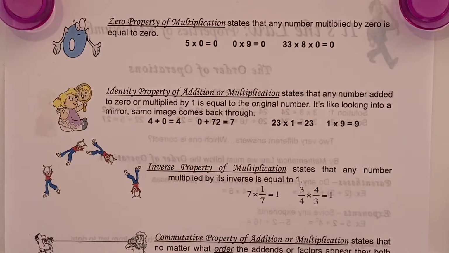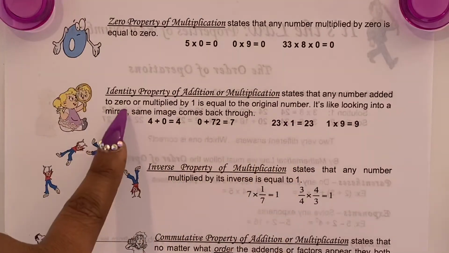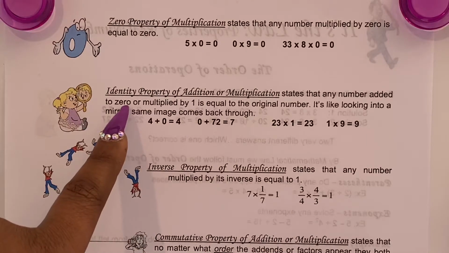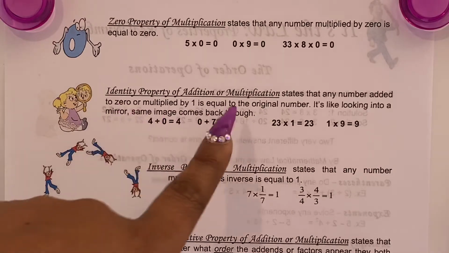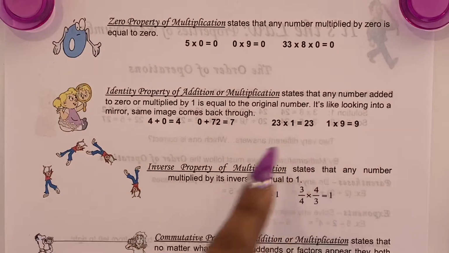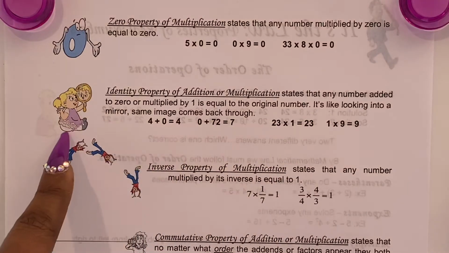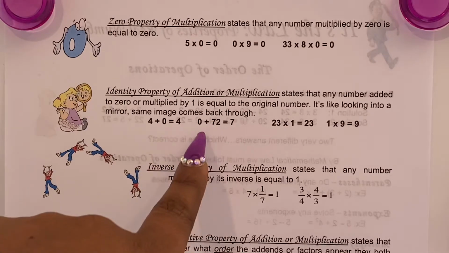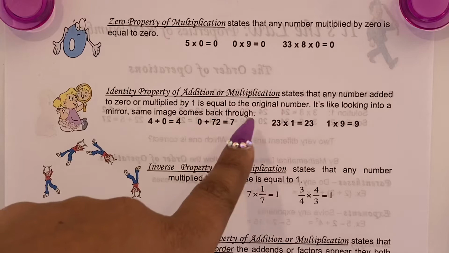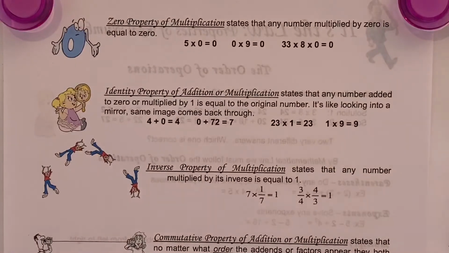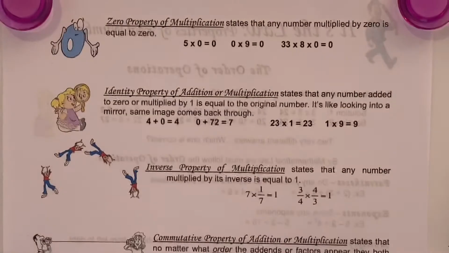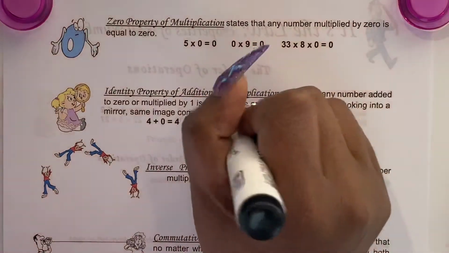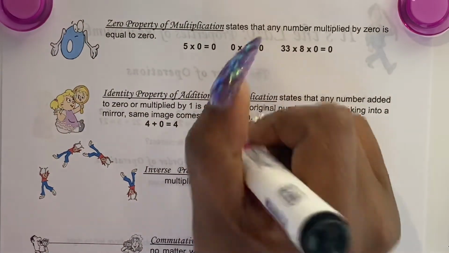Identity property of addition states that any number added to zero, so we're just focusing on this first part, any number added to zero is equal to the original number. So it's like looking in a mirror. See the baby looking in a mirror? So we have 4 plus 0 equals 4, and 0 plus 72 equals 72. That should have a 2 on there. I think that's just a typo, but that should have a number 2. Let's see if I can fix it without messing it up too much. Okay, that's close.